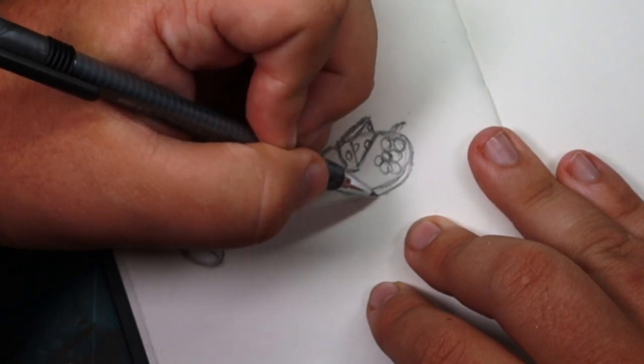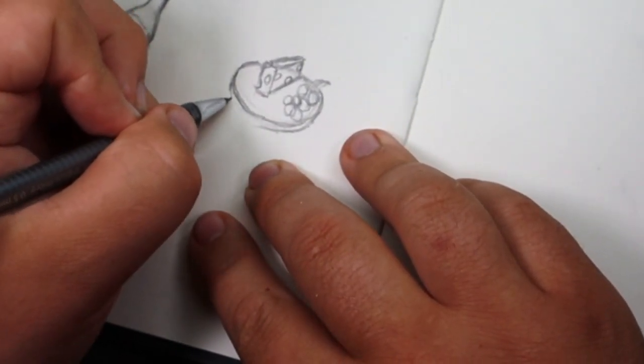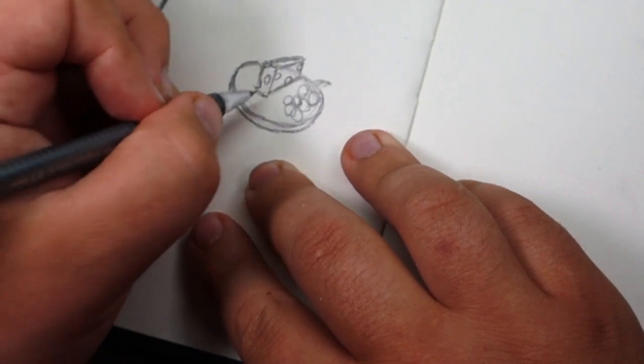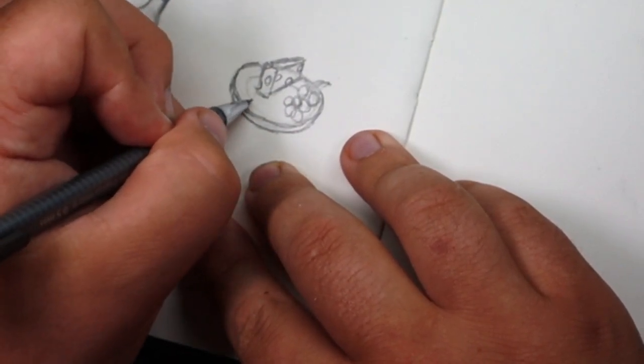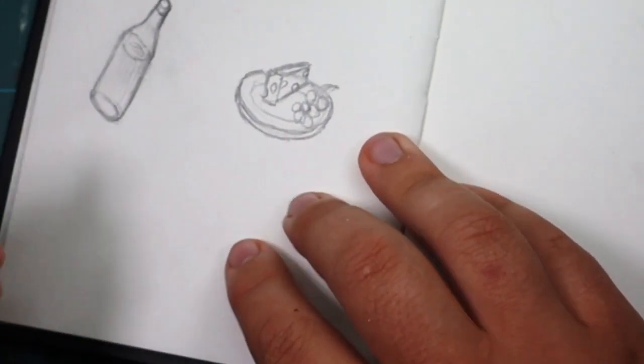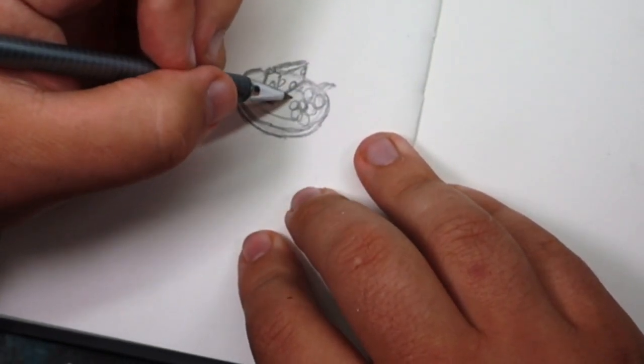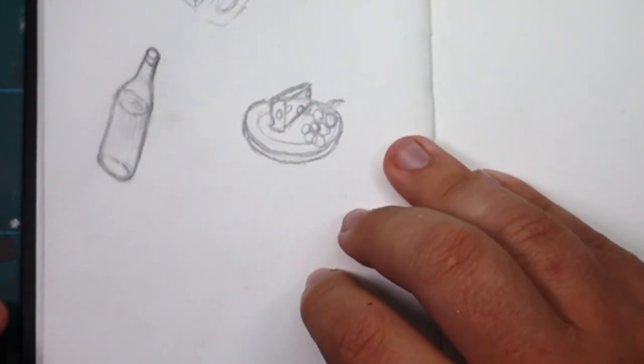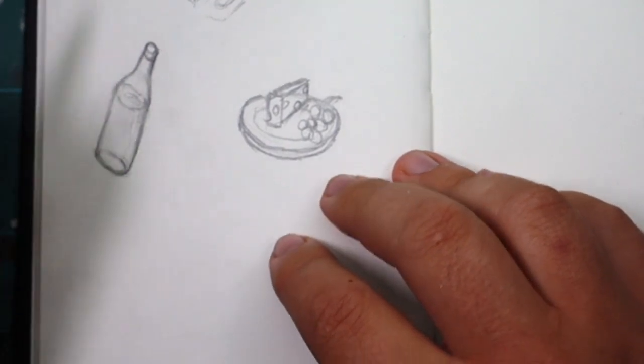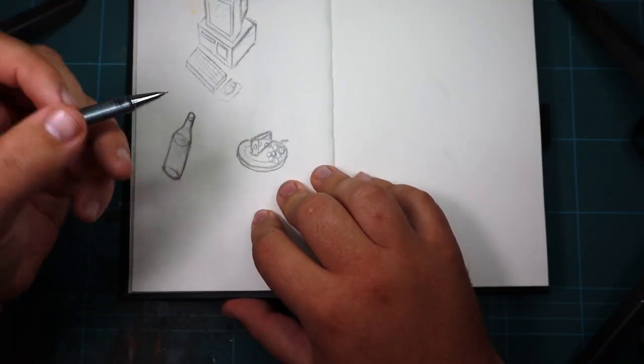Maybe it's on a board or even a bowl, and like that, it automatically makes it look a lot more 3D. And of course you'd add shadows and stuff to that, which I'm still new to doing, so I'm not 100% confident in that.